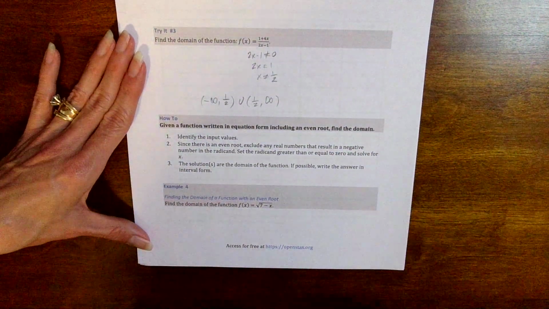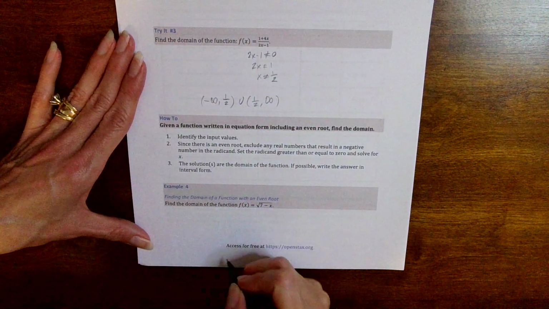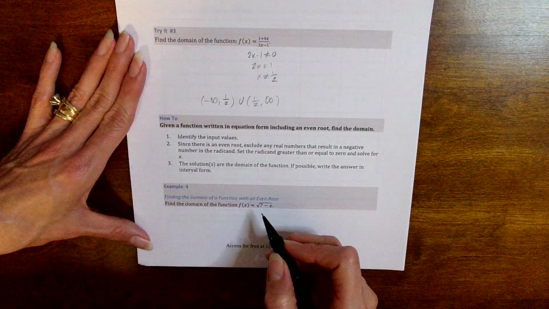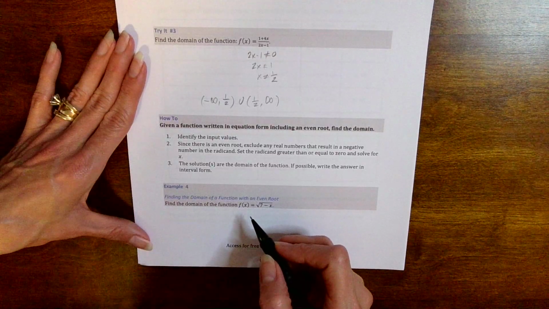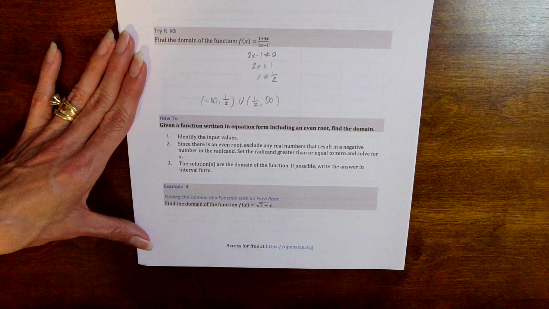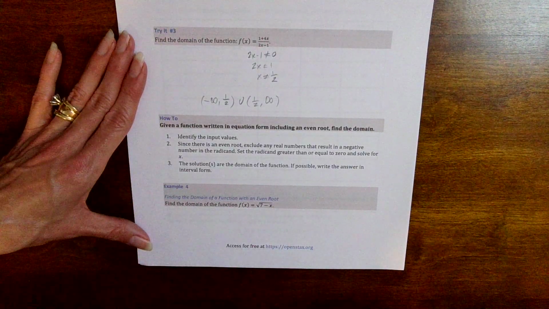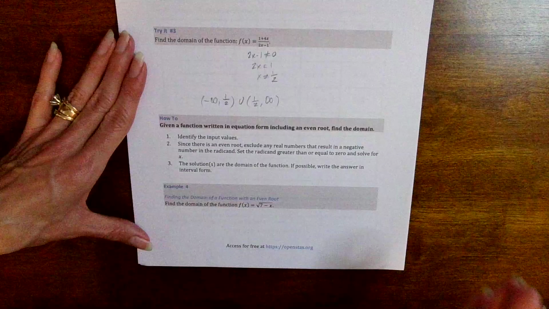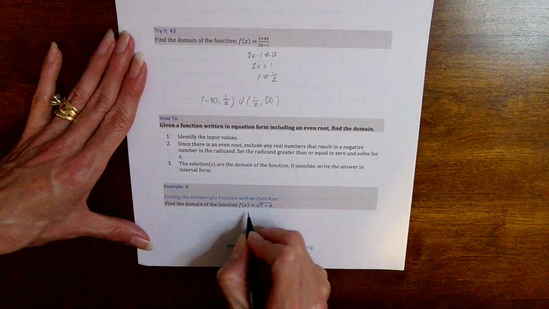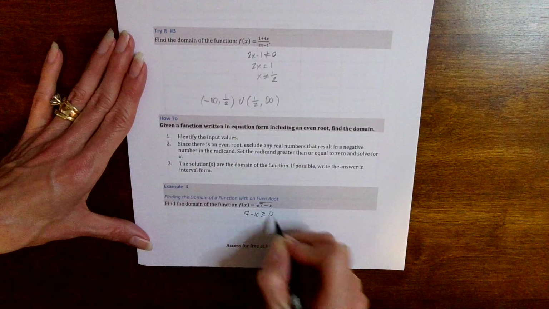So now the other problem we have with domain is even roots. And so I know we can't take the square root of a negative number in a regular graph. Okay, there's a special graph for that, and you're like, oh, Amy, please don't show me that. We're not going to get into it in this class. But in a regular graph, we cannot take the square root of a negative number. So 7 minus x has to be greater than or equal to 0.